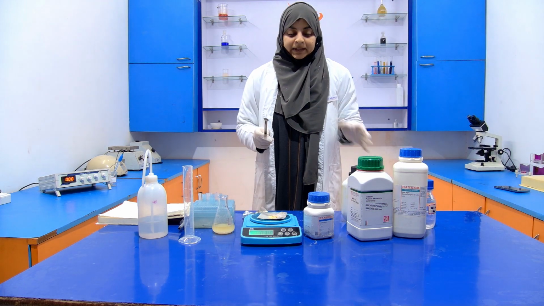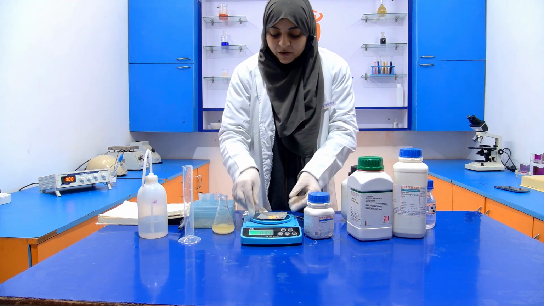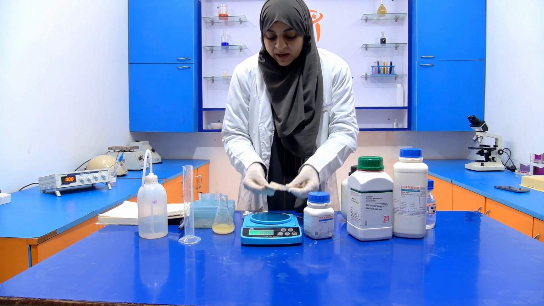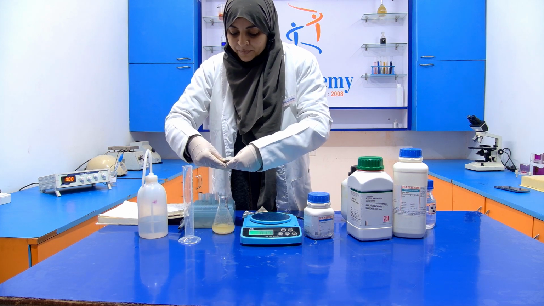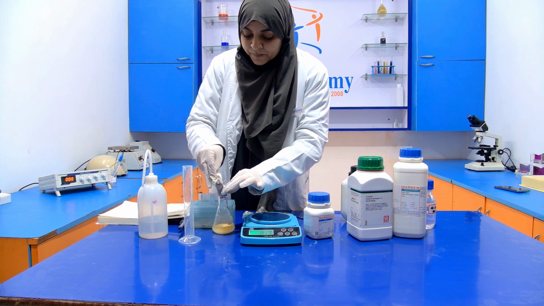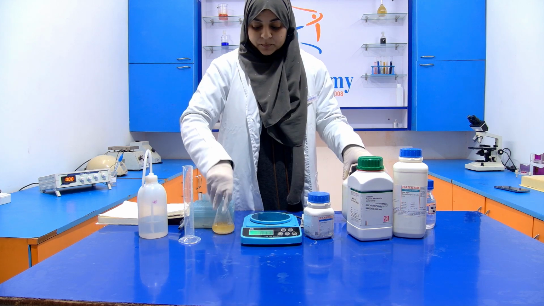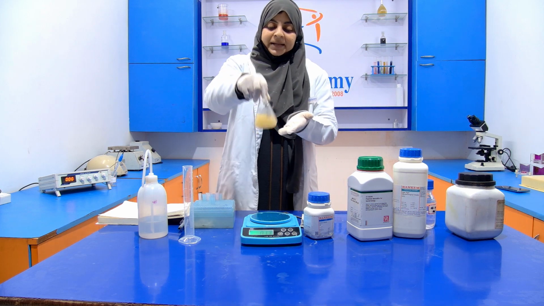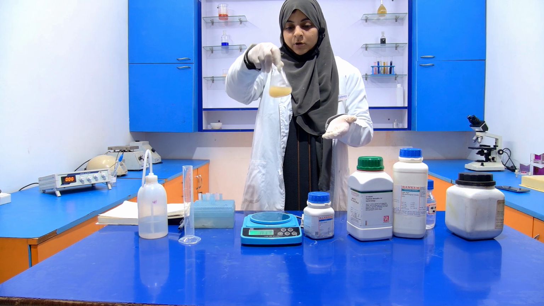Now after taking the weight of the beef extract, that is 0.34, we have to add it into a conical flask in which all the ingredients are already present, and along with it 50 ml of distilled water are also present. Now we have to mix it properly so that all the ingredients are completely dissolved into it. See, it is completely dissolved.